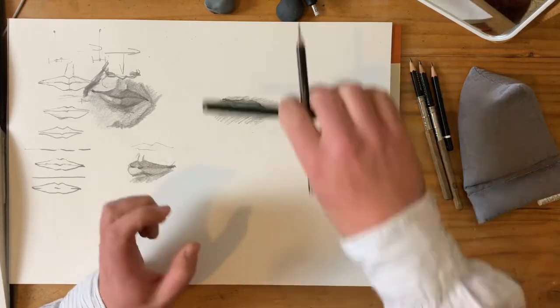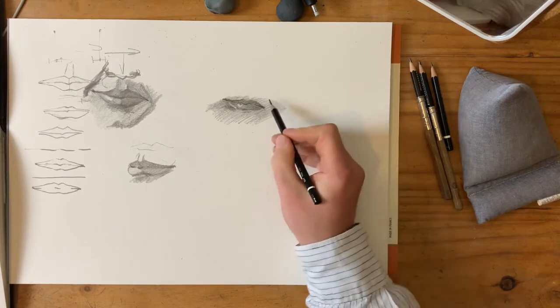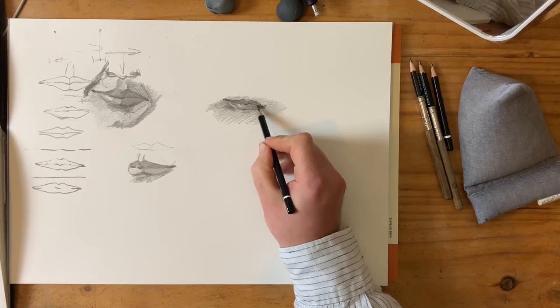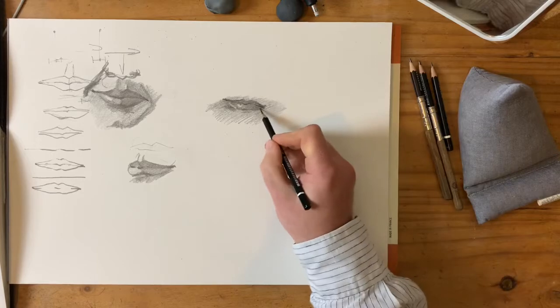And you can see there with those very simple adjustments, suddenly this is quite a different mood in this face. And we might just move this one up just ever so slightly too, and do a little bit of altering.